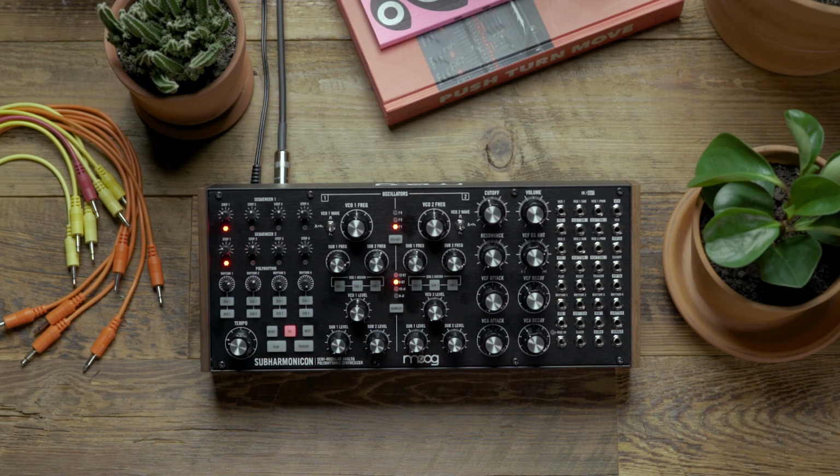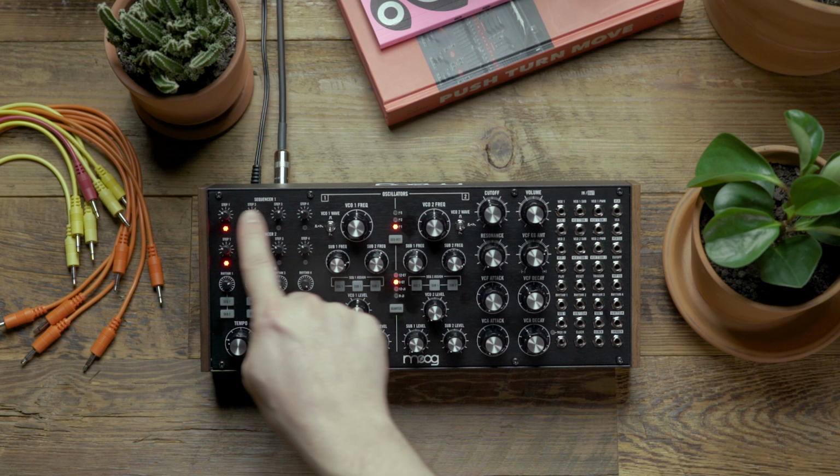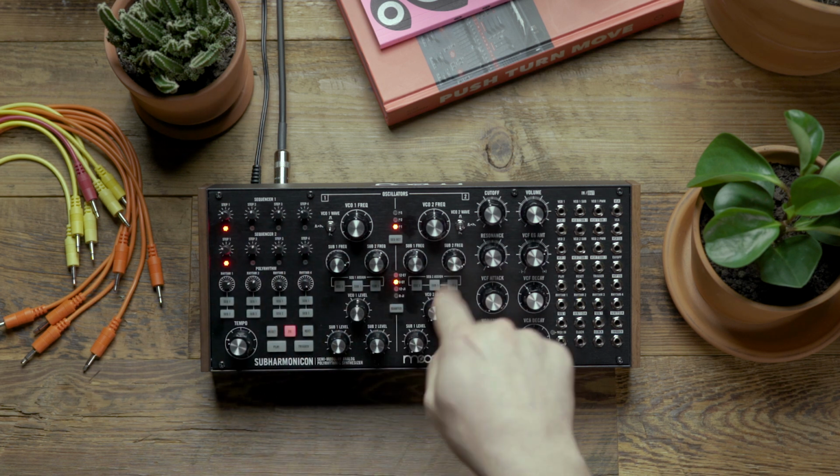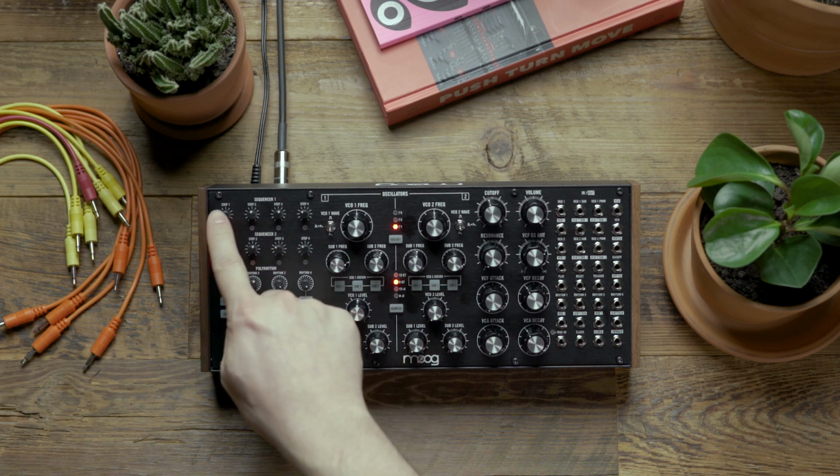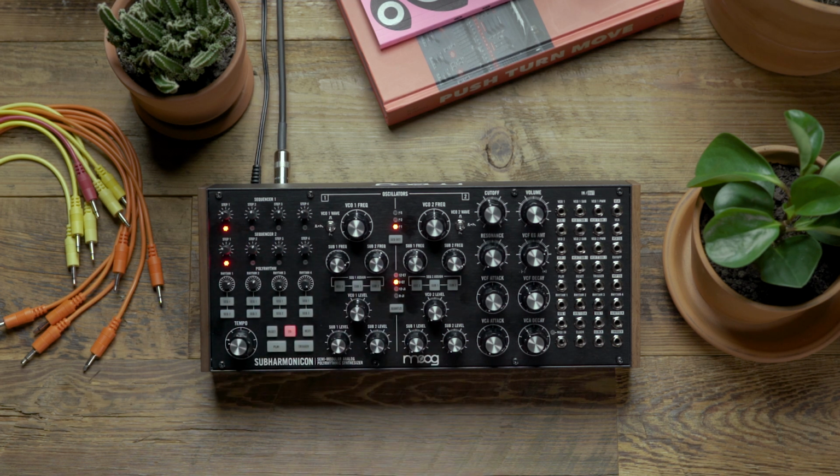In this video, we're going to explore the Subharmonicon's pitch sequencing section. This includes these 8 knobs as well as all 8 of the buttons in the oscillator section. Let's begin by exploring the relationship between sequencer 1 and oscillator 1.